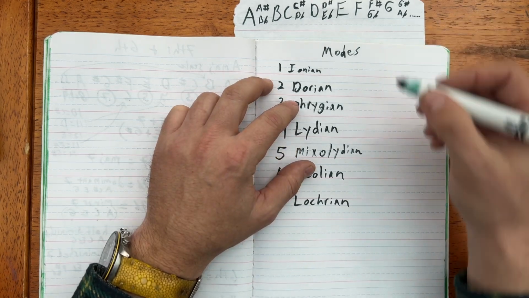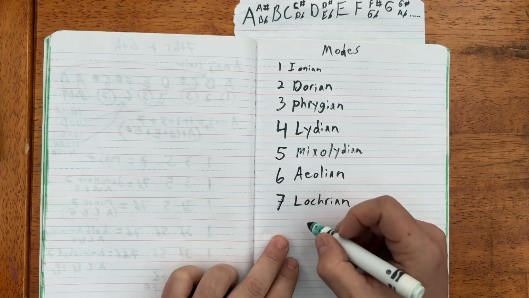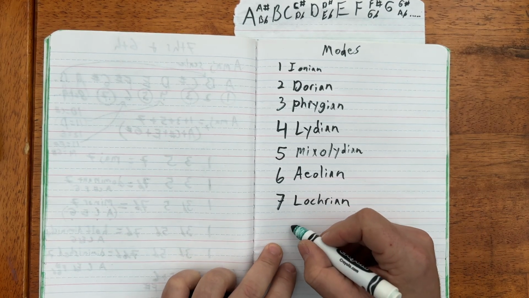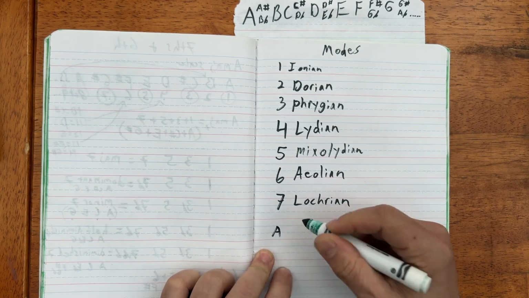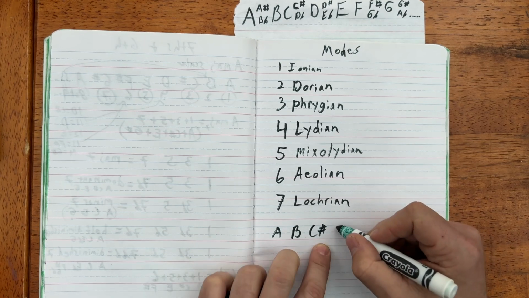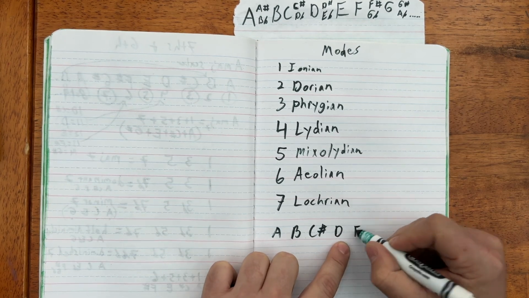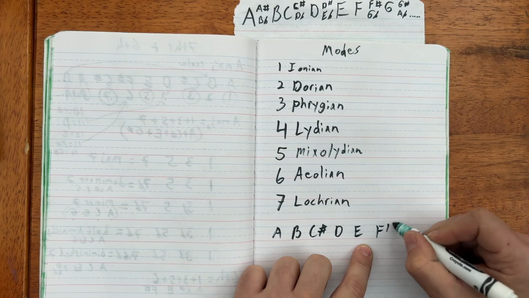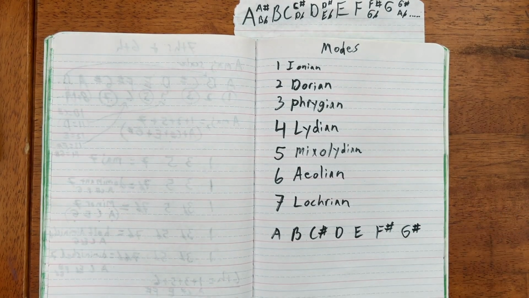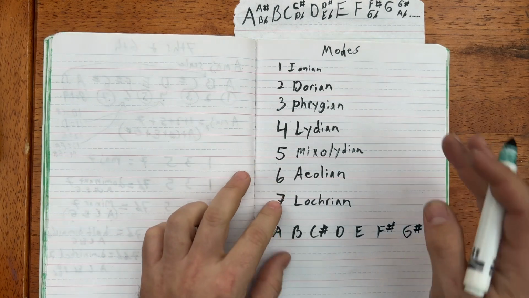Okay, so if we just did a major scale, if you remember, let's try our friend A major. That was A, B, C sharp, D, E, F sharp, G sharp.